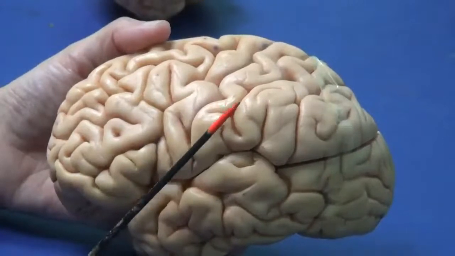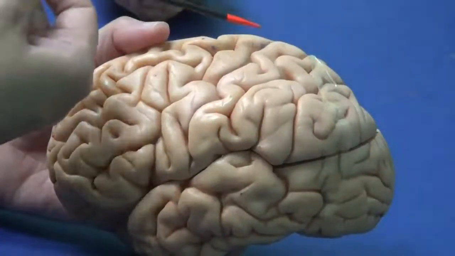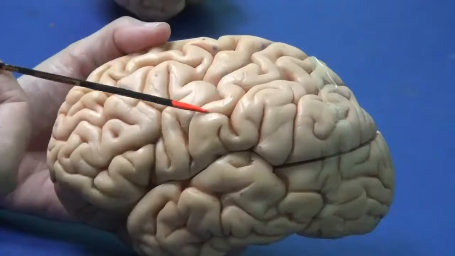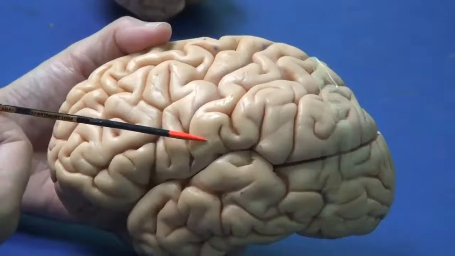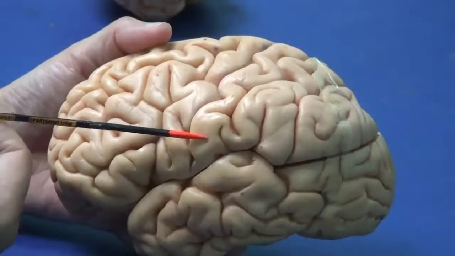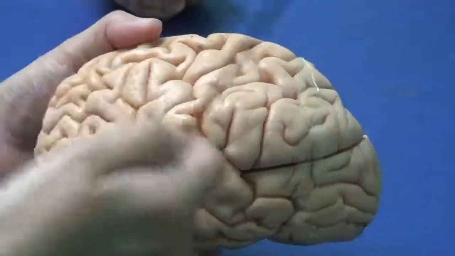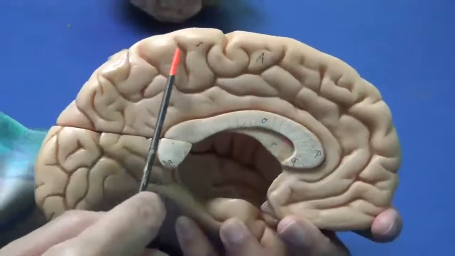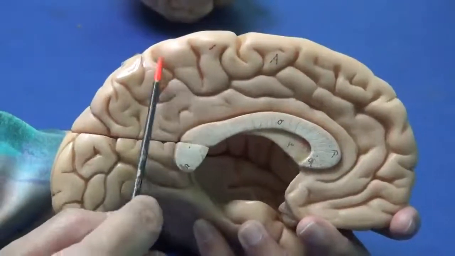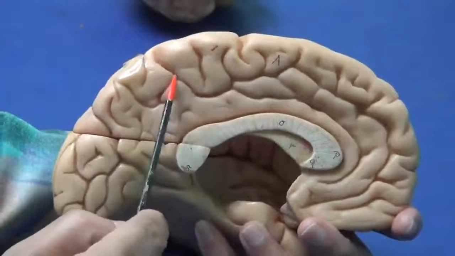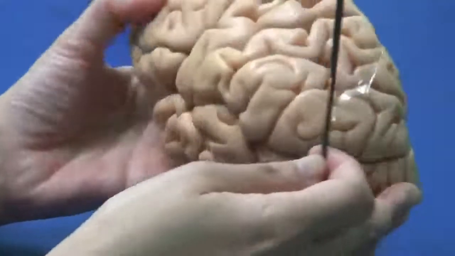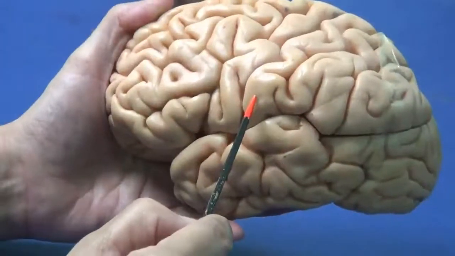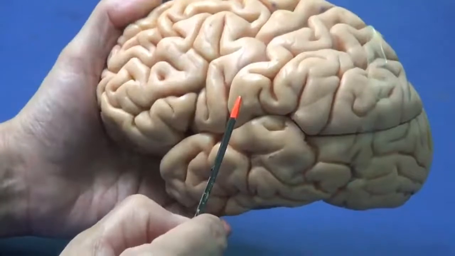The primary somatosensory cortex lies in the postcentral gyrus, and it extends onto the medial surface in the posterior part of the paracentral lobule. The primary somatosensory cortex corresponds to Brodmann's areas 3, 1, and 2.